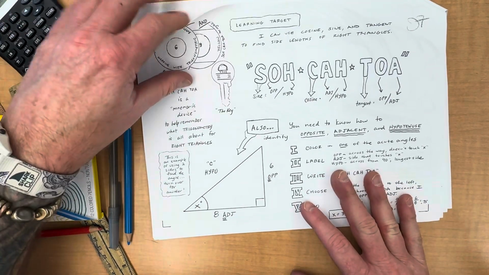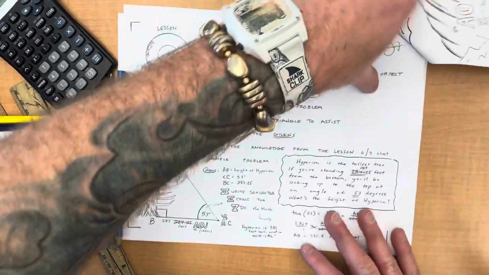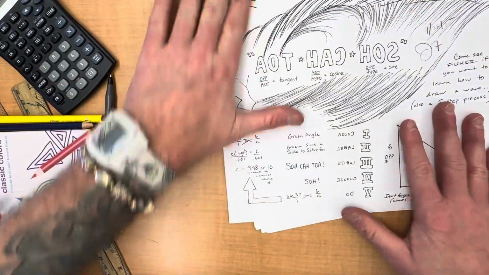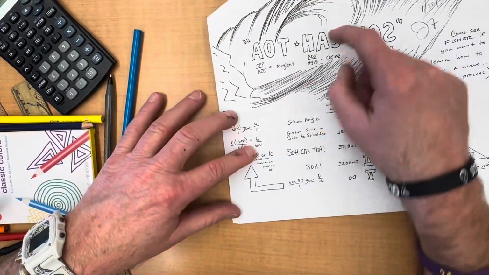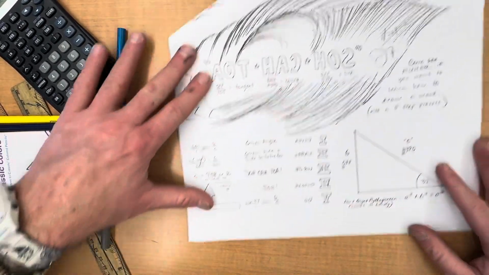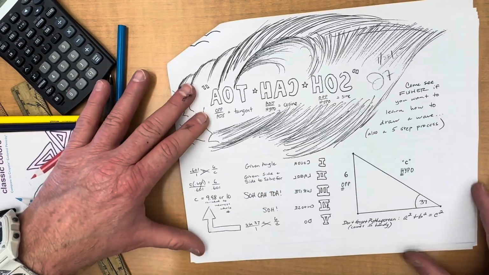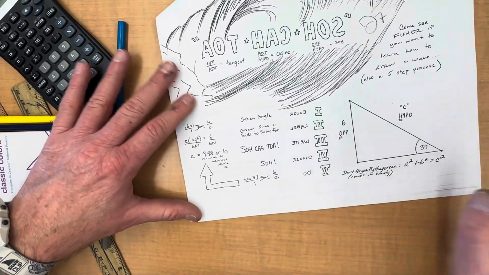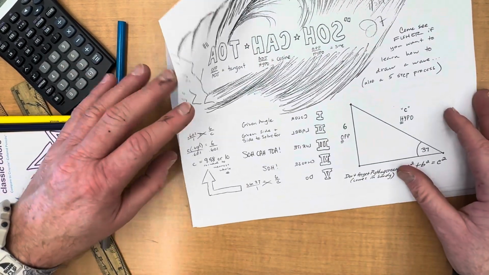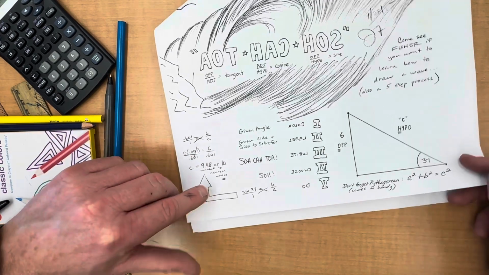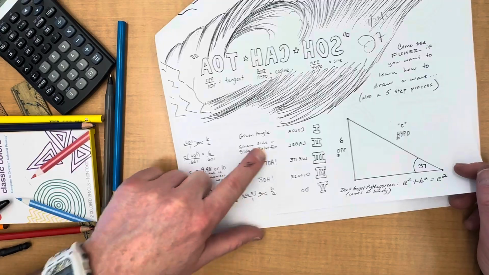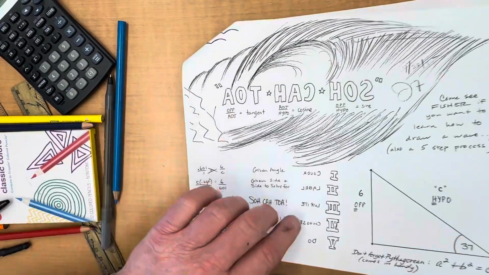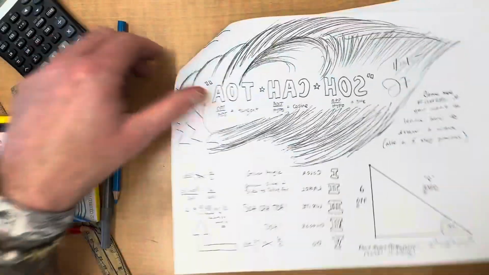If you flip it over, it was kind of silly, but I could see through the page, so I just wrote SOHCAHTOA again, but drew it within a wave. If you ever want to learn how to draw a wave, let me know. Anyway, I gave you 2 options. One where they give you an angle plus one side, and you have to solve for another side, and then another one where they give you 2 sides, and you have to solve for an angle.